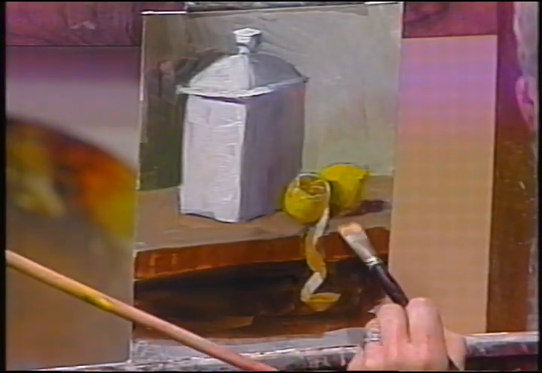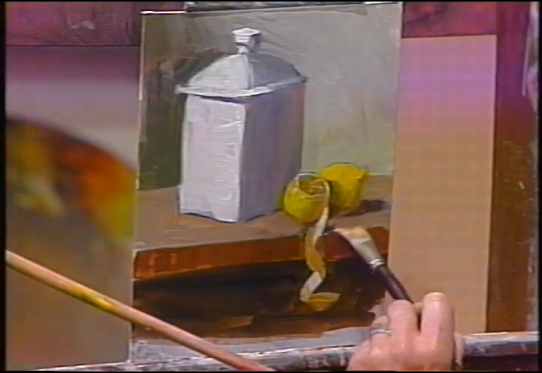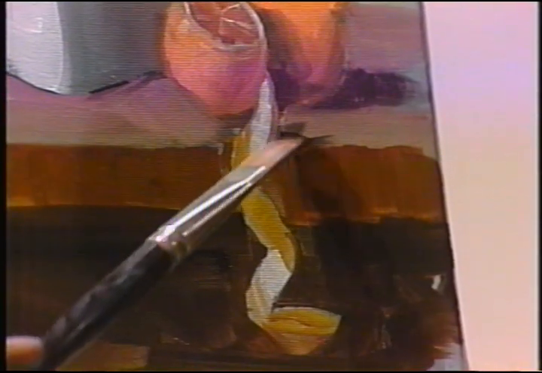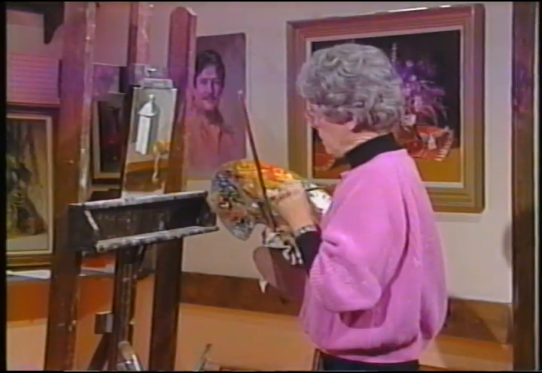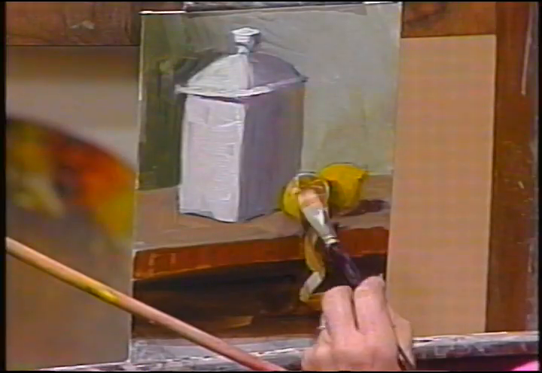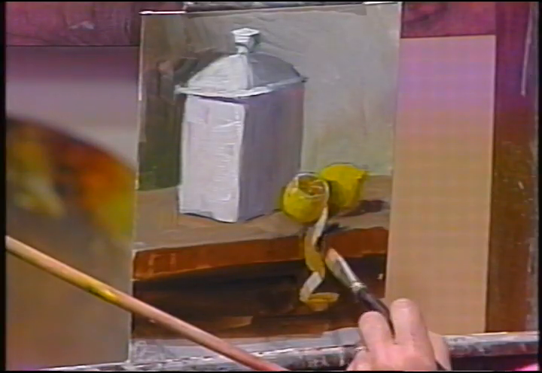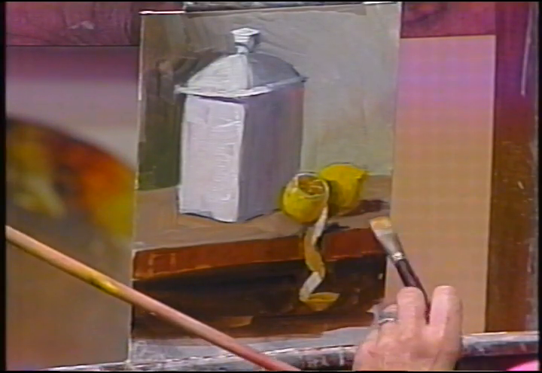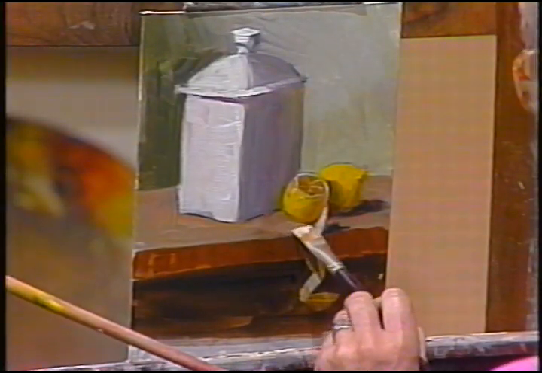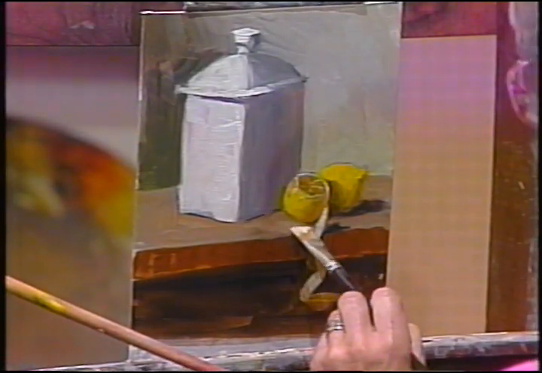Well, this surely takes up space and has some weight, and so it casts a shadow. So we learn about cast shadows. And by knowing about the cast shadow, we make things look plausible. That's what the painter does.